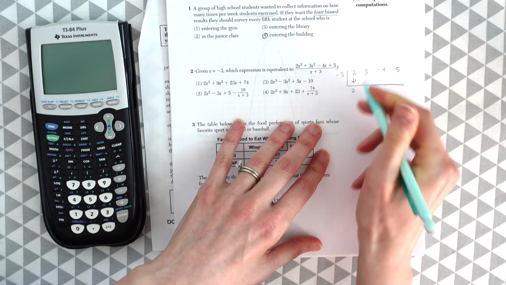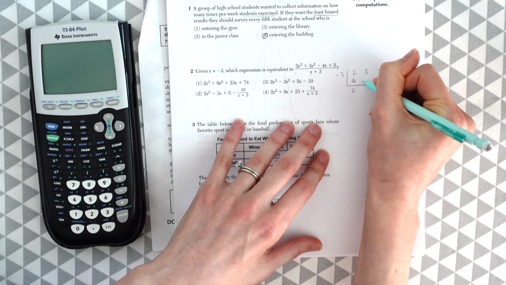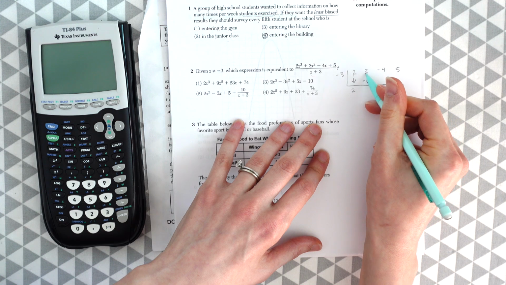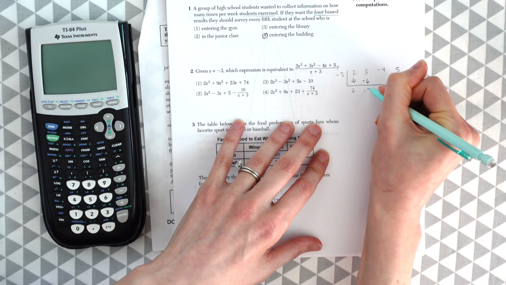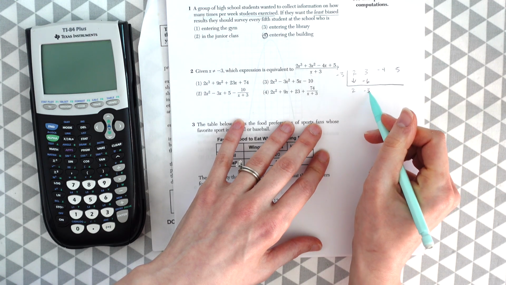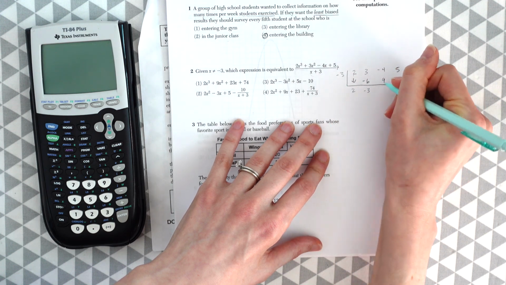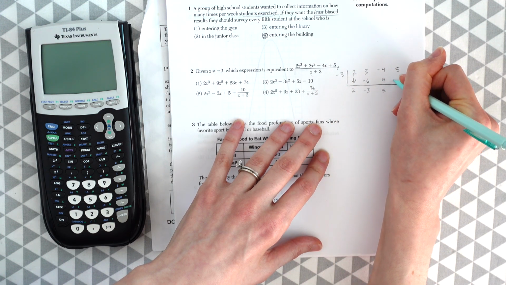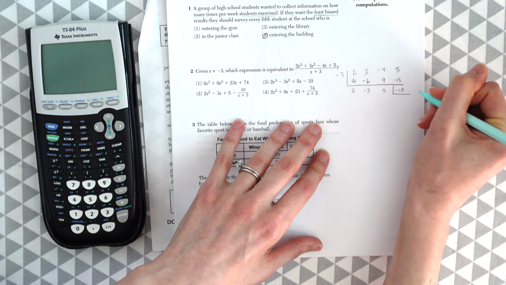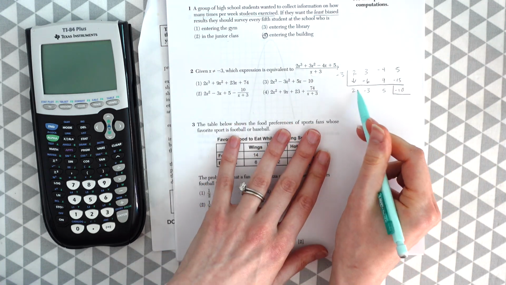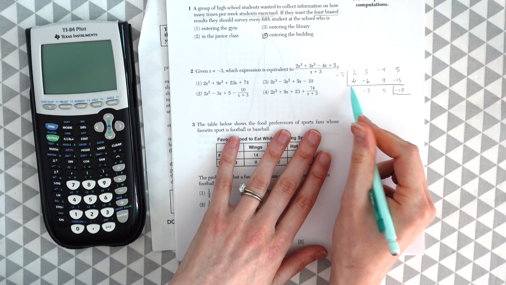We're going to bring this down. 2 times -3 is -6. -6 plus 3 is -3. And then just keep this pattern going. So here we're just going to get our answer together.